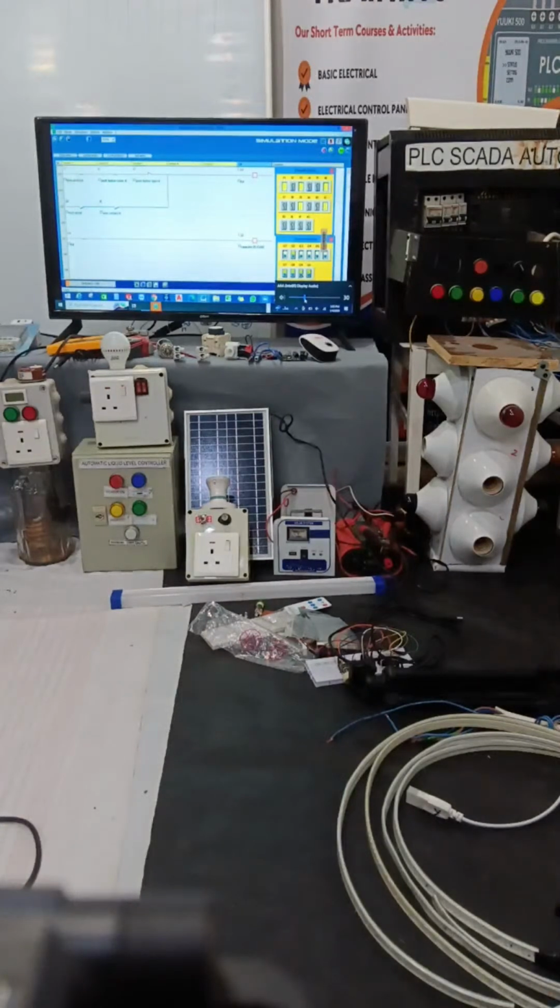Now I want to switch off one by one. For that I will switch off the push button of the fourth stage, the third stage, the second stage, and the first stage. So this is the manual operation of the push button, contactor and capacitor. Now we will reset all.